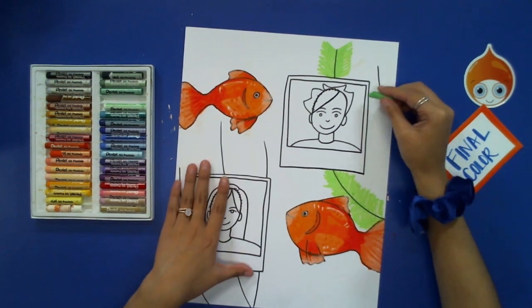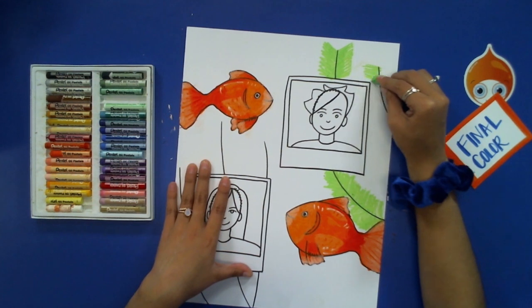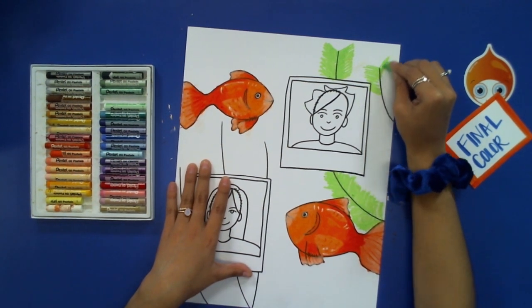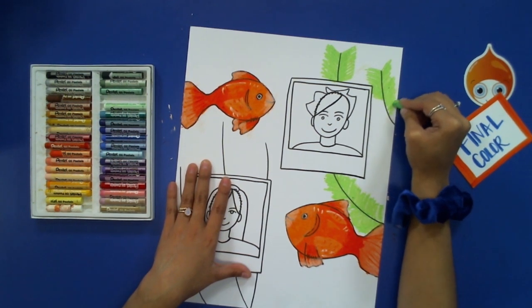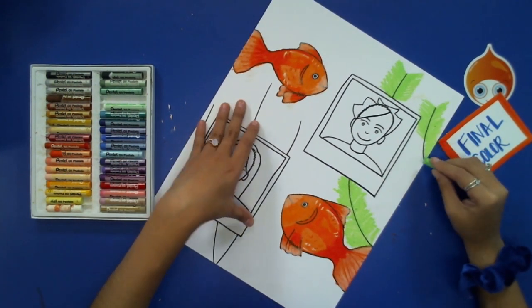Right along the stem. I'm going to do that for every stem. I don't want to get inside of the Polaroid. I'm going to stay behind.